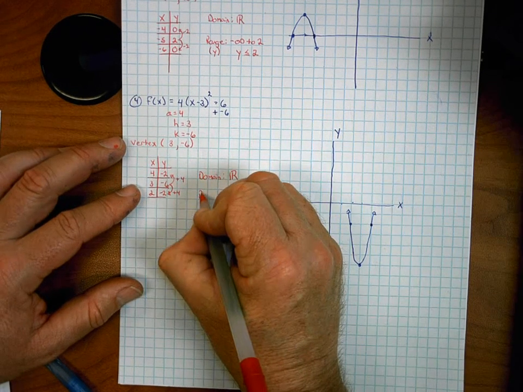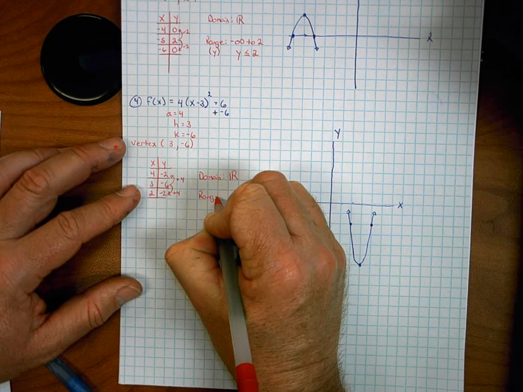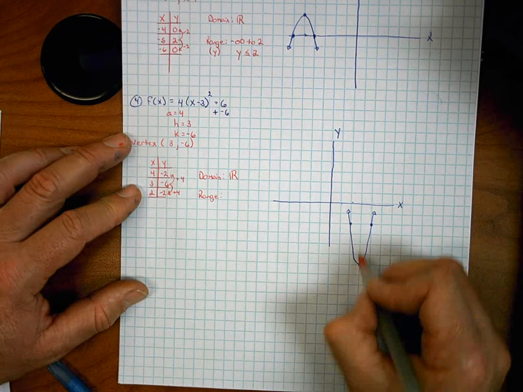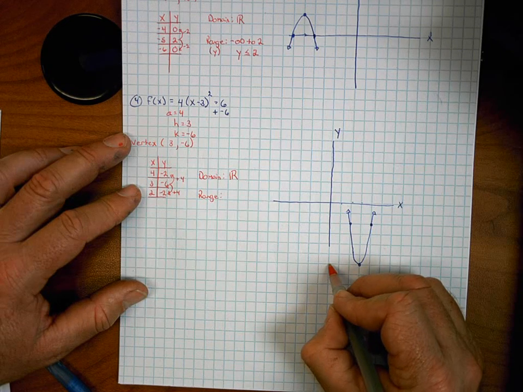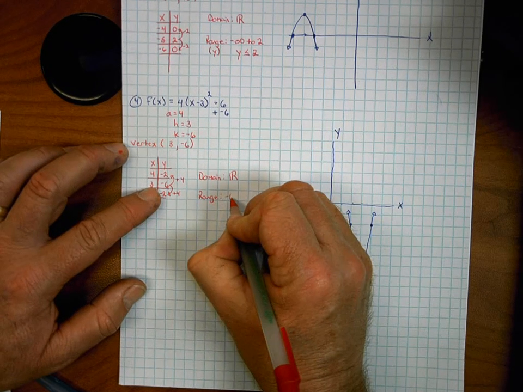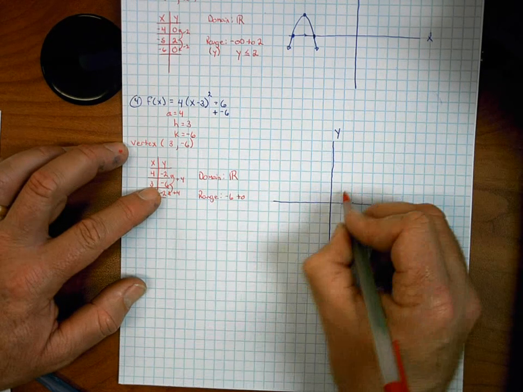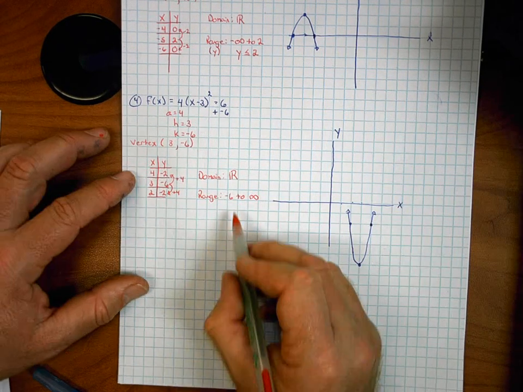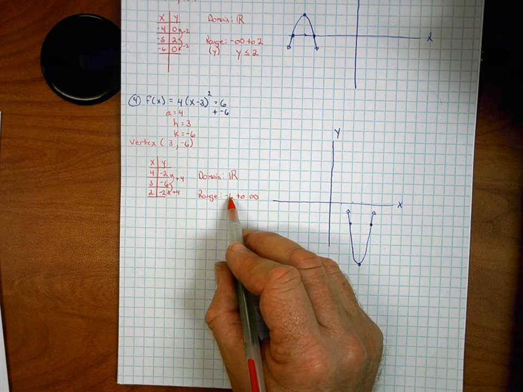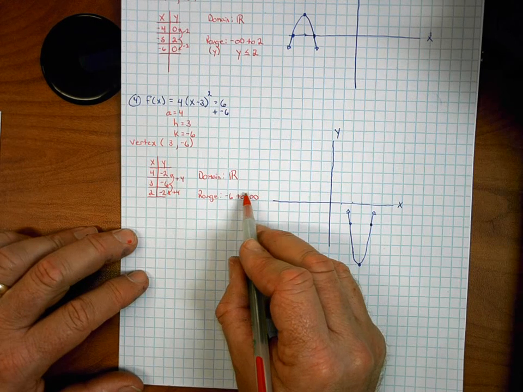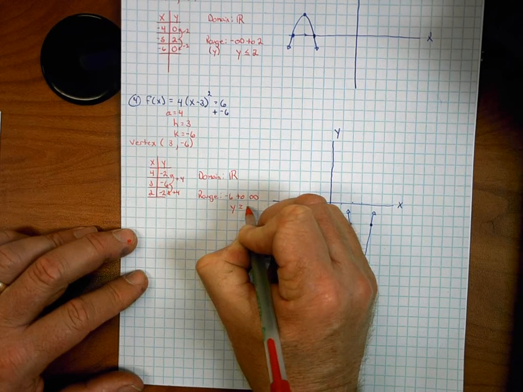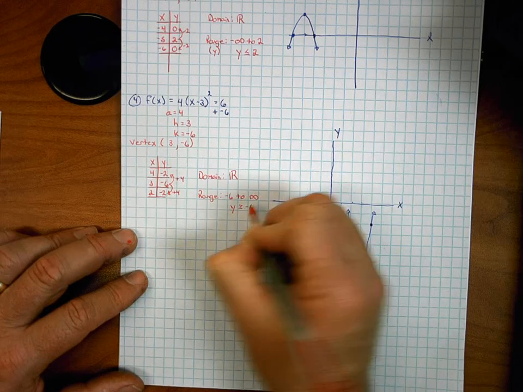All right, what is the range of my graph? Well, my range is how far does my graph go down? So my graph goes down right there, and that's -6. Now, how high does my graph go up? It keeps going up continuously to infinity. So this means my range is any number -6 or greater. And the way I write that is y is greater than or equal to -6.